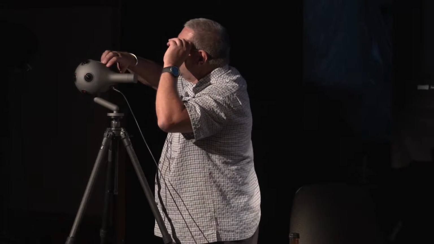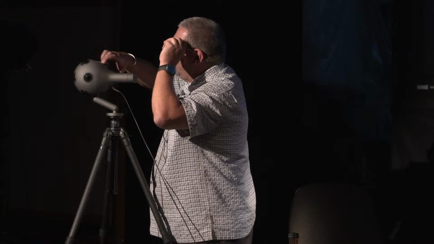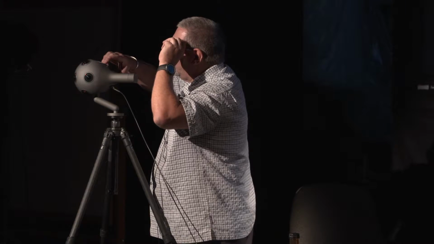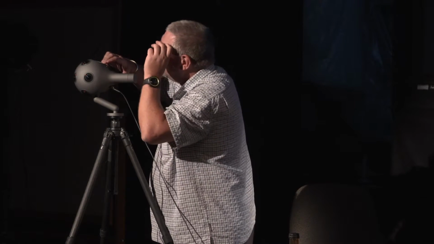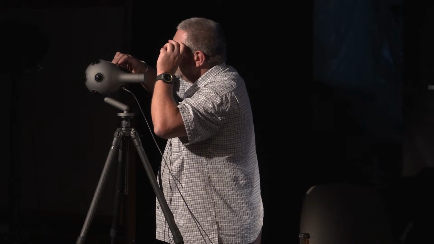Okay, so this camera, very interesting. Obviously followed the Apple design paradigm of looks beautiful, maybe a little delicate around the edges, in my opinion.